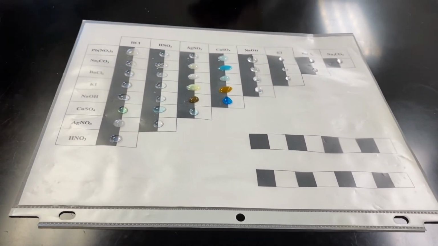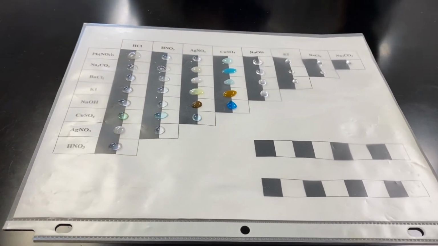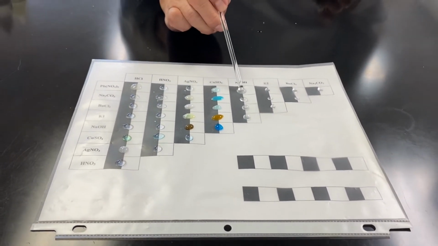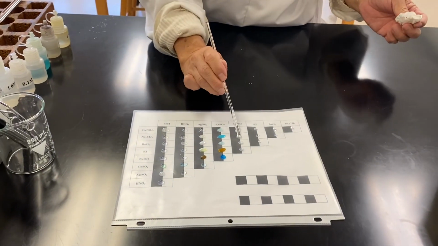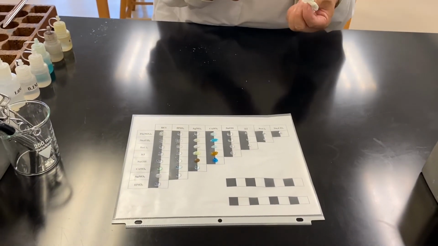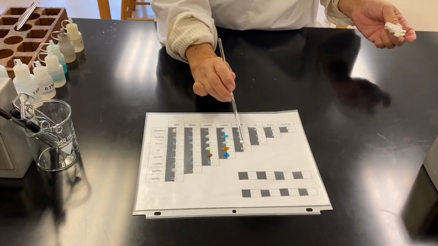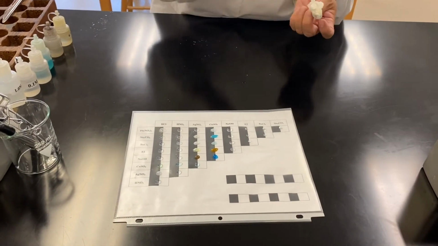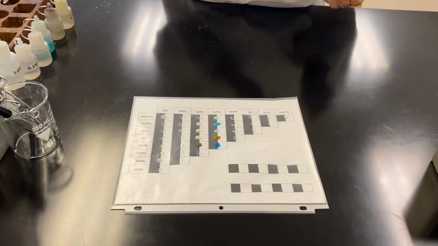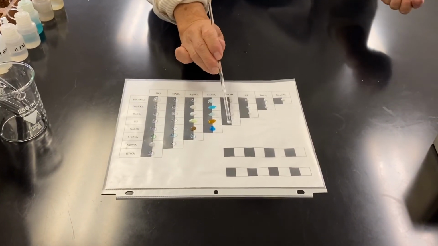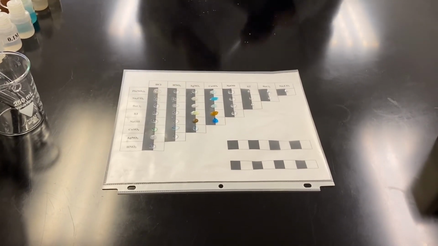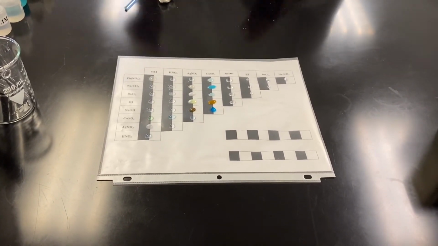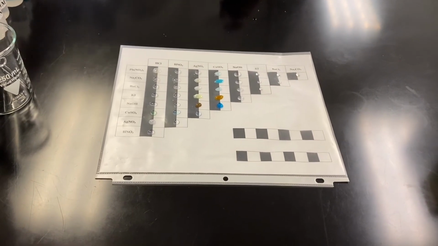Beautiful. Okay. Next one, last one will be potassium iodide.